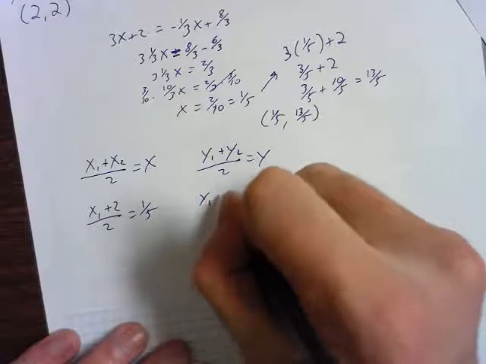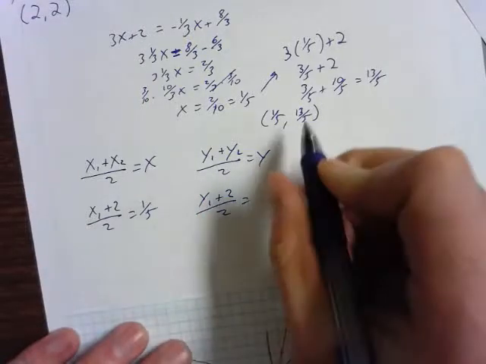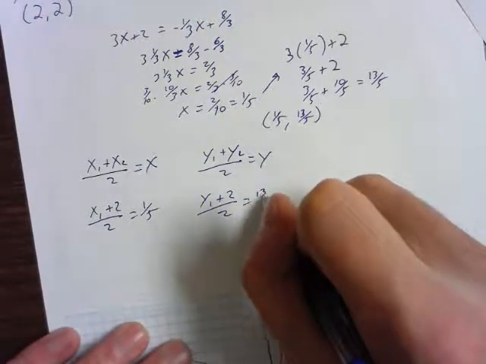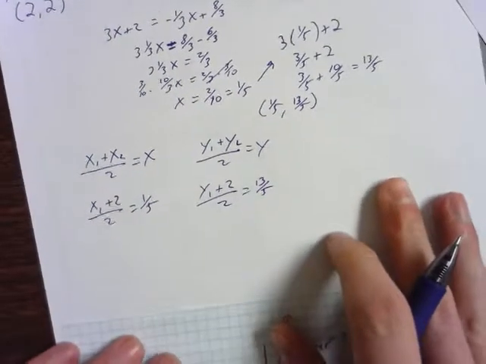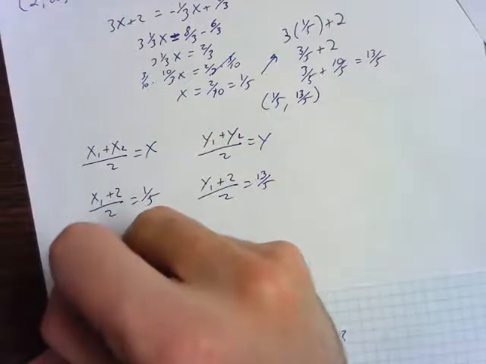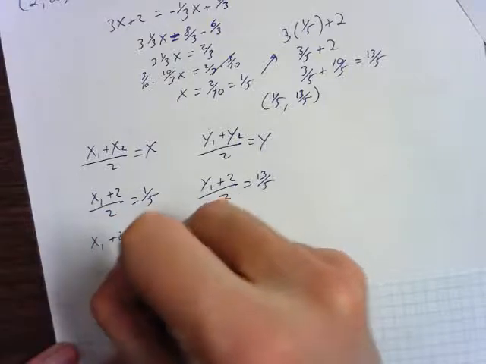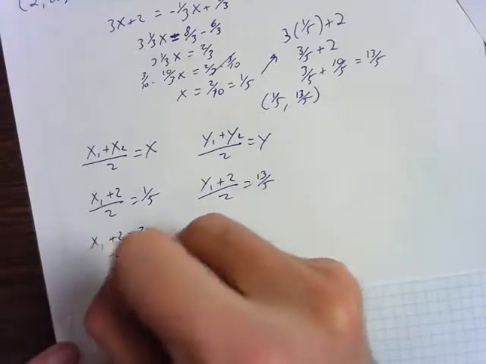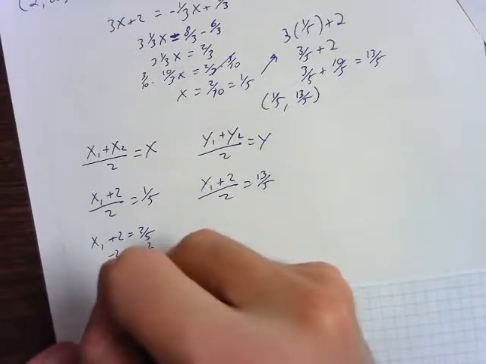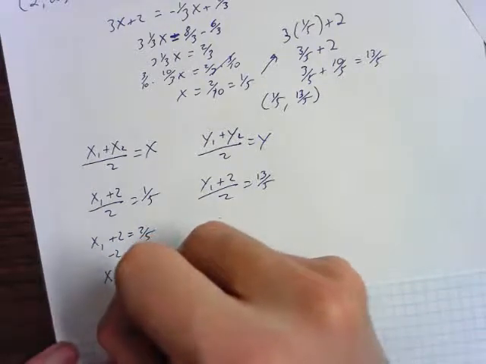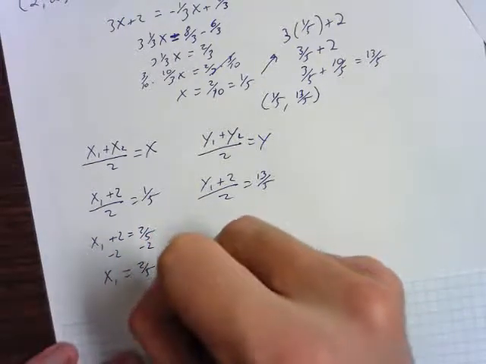And I can also say that y1 plus 2 over 2 equals my 13/5. Multiply both sides by 2. x1 plus 2 equals 2/5. Subtract 2 from both sides, so I get x1 equals 2/5 minus 10/5.